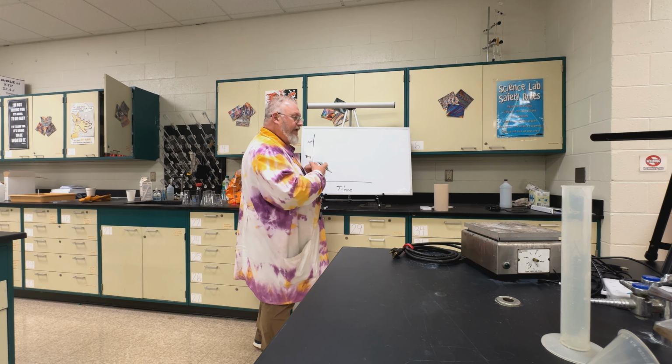What we're seeing here is what's going on with the molecules in this graph. In the ice, we've got attractions that are holding these molecules together. As we add energy, and this is why it's flat, all of this energy is going to break these attractions of the molecules to each other. And now this water molecule is able to flow around and do its thing.